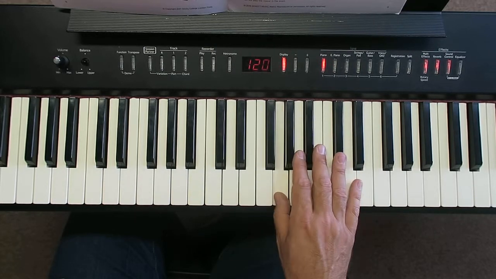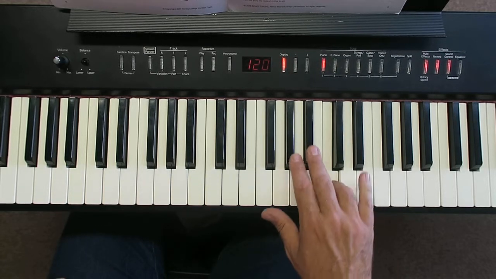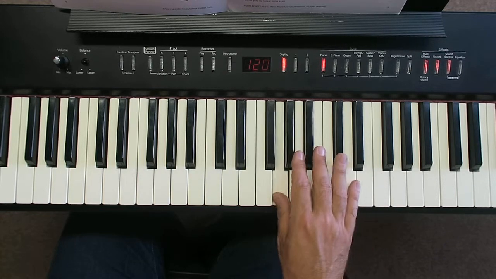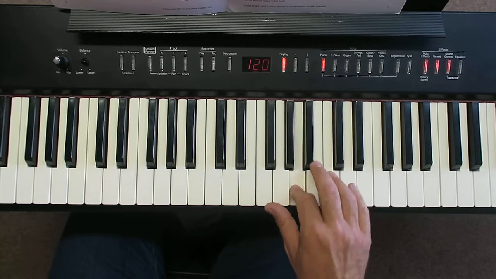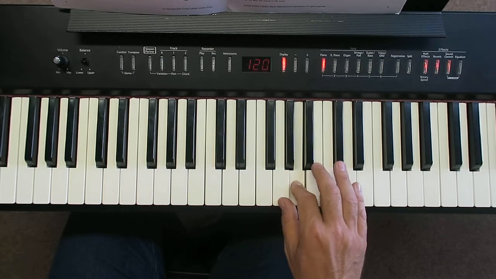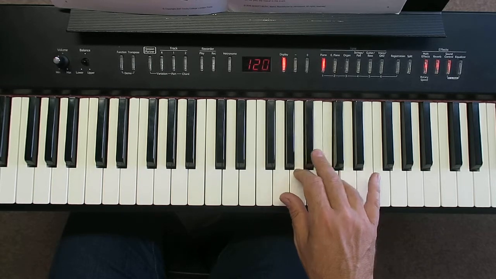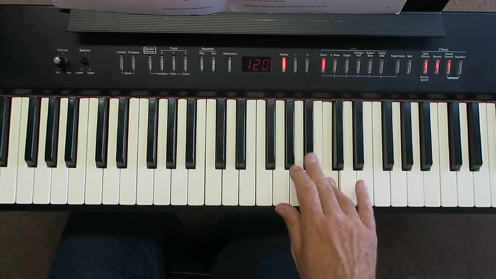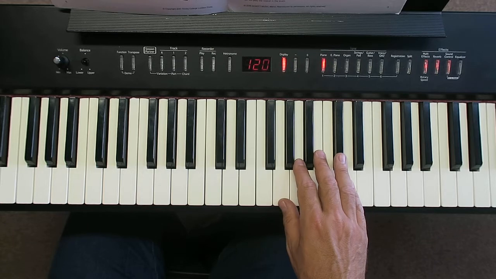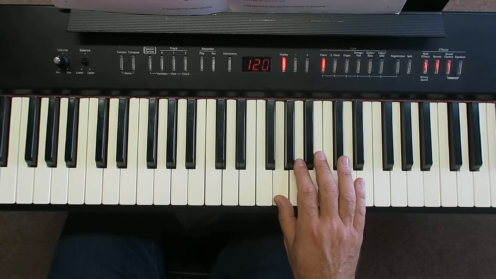Oh, I did that slightly wrong. You notice I didn't slur it properly then. Slur. There it is. Slur, slur, slur. Separate. All detached. All detached. Loud. Quiet. Loud. Getting quieter. 1, 2, then a quiet slowing down. Okay, and that's the end of the melody section.